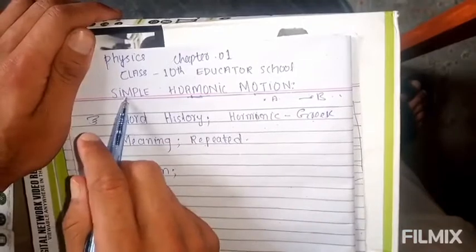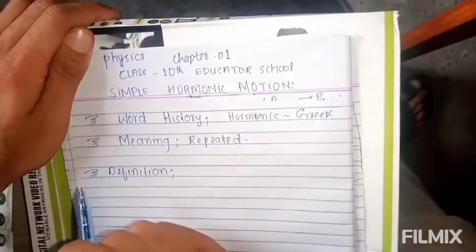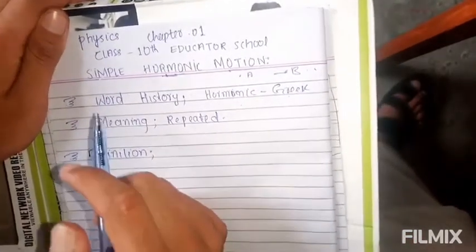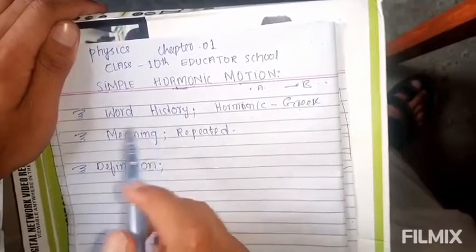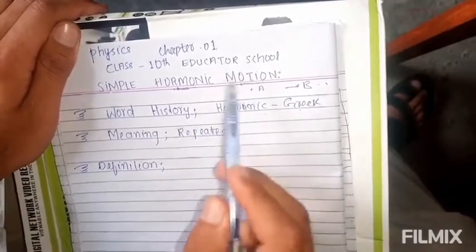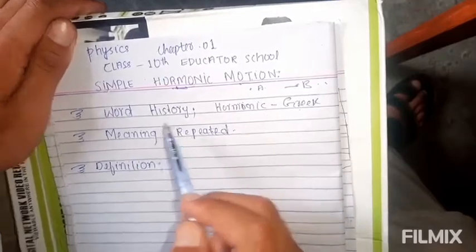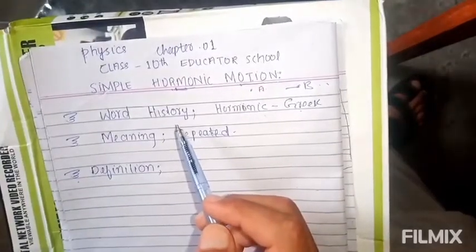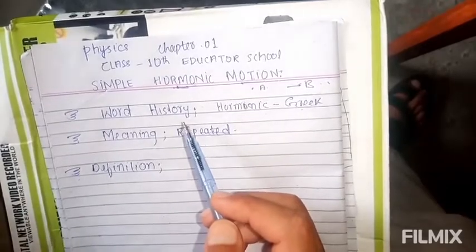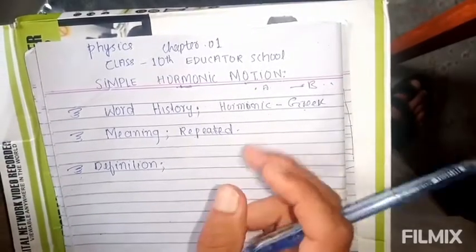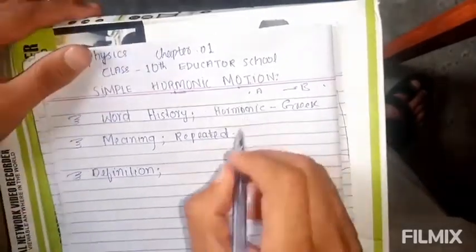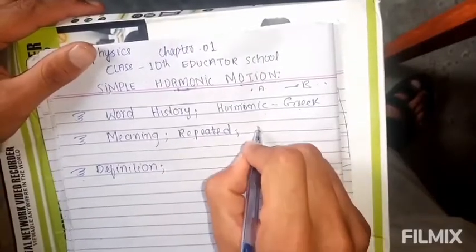Now, what is the meaning of simple here? Simple here means the motion which is repeated again and again. Actually simple means easy, but when something is done again and again, here simple means again and again.